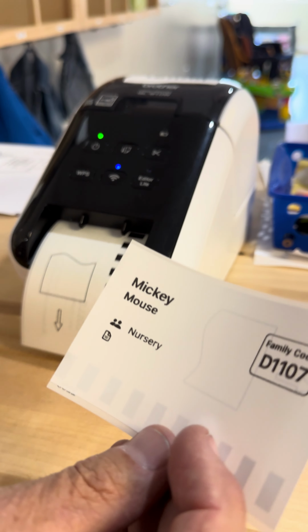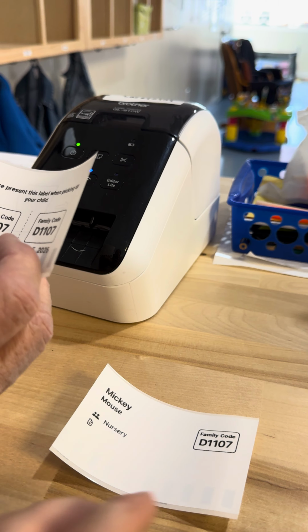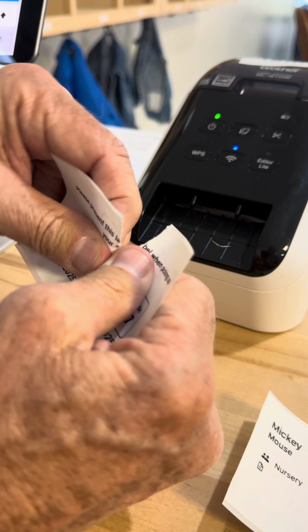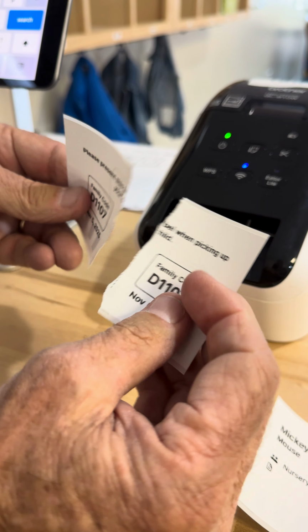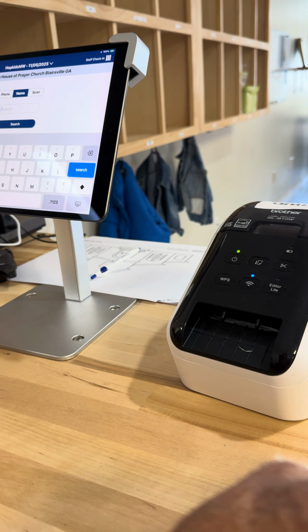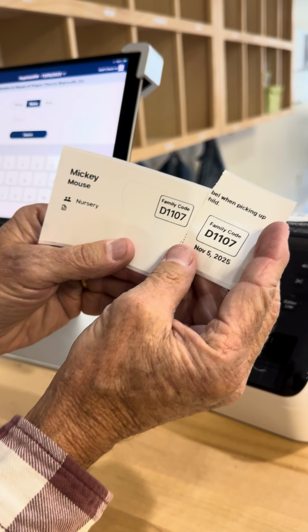It spits it out. And there's the security code, the double one, because you can tear one of these off and give it to the other parent, if another parent's going to come pick them up. And the nursery worker, when you see these, you just match it to the child's. You know, that's the parent.